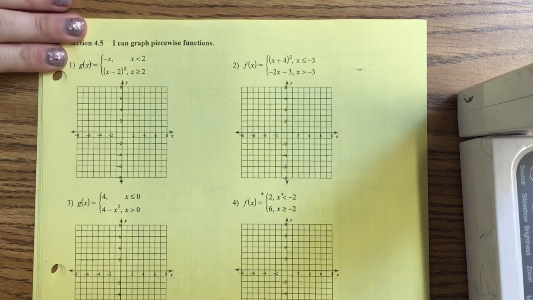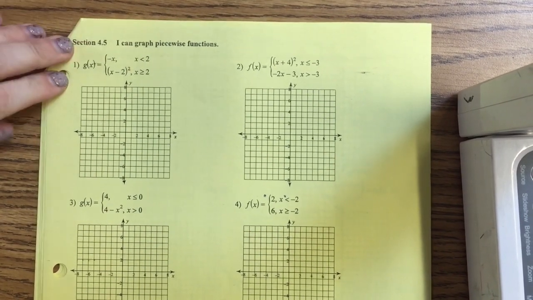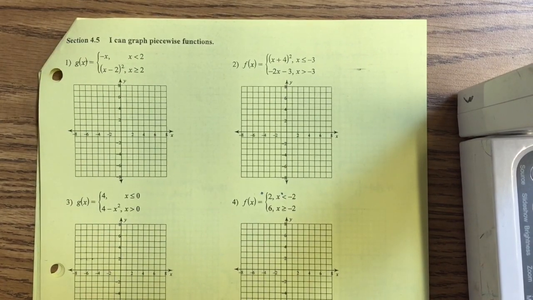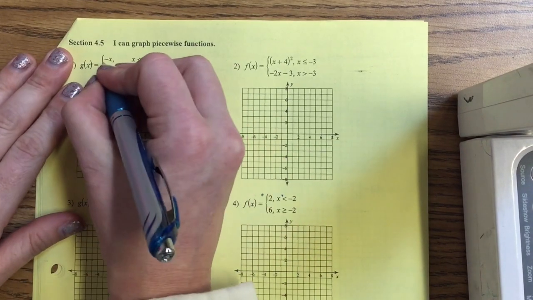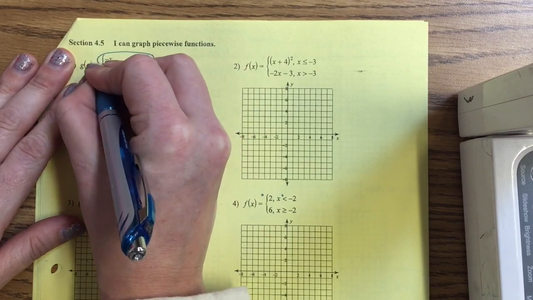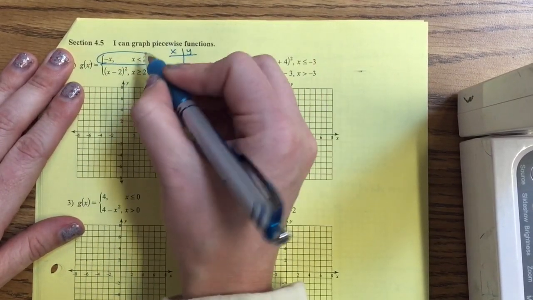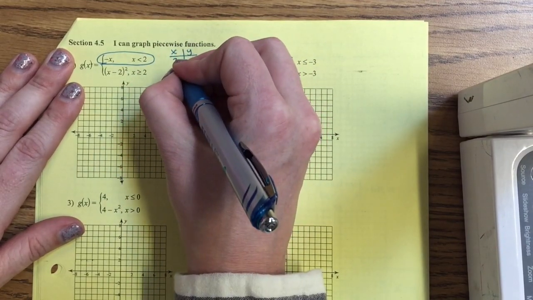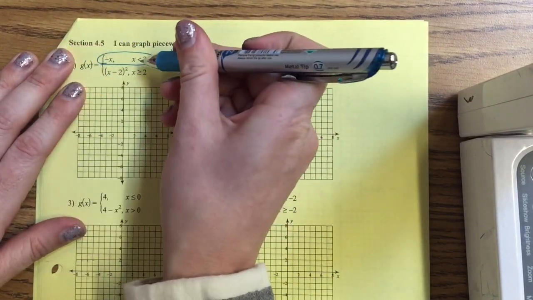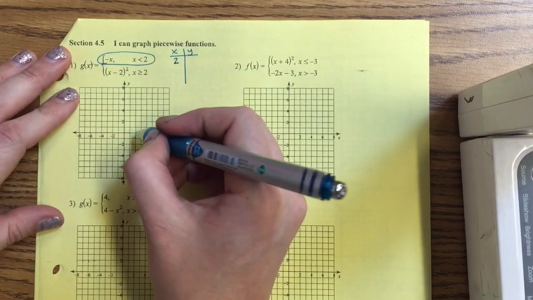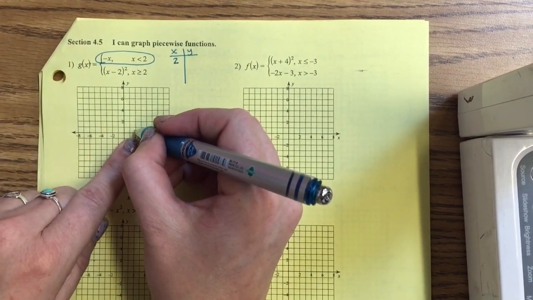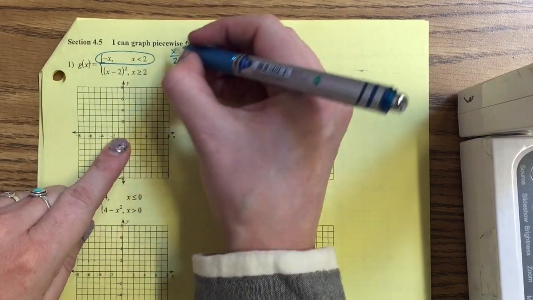To graph piecewise functions, you will be making tables. So for the first equation, I make my table, and it says that I need to start with 2 and go to the left, kind of like that inequality is pointing to the left. So 2, if I go to the left, I would have 1 and 0.